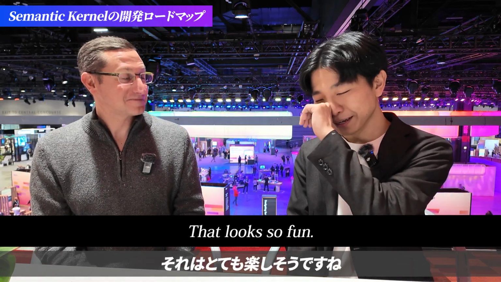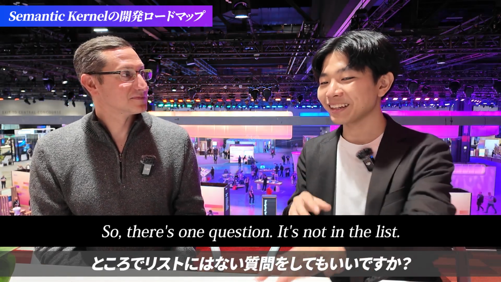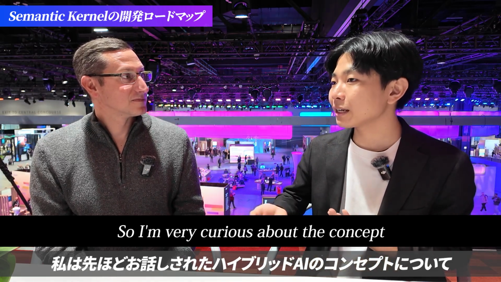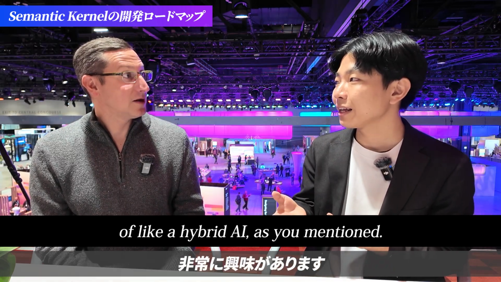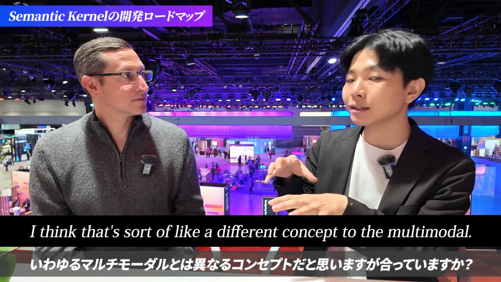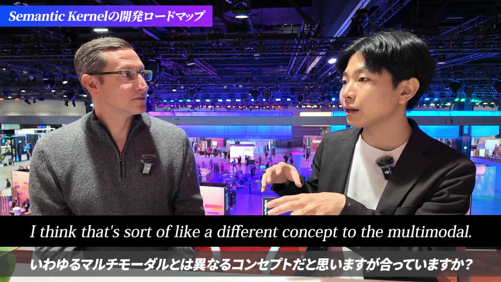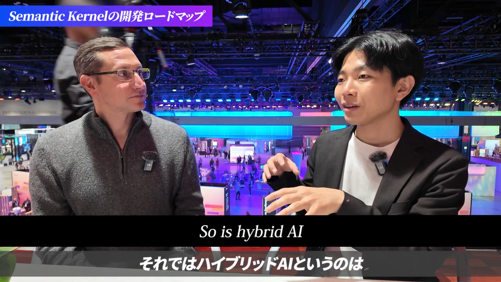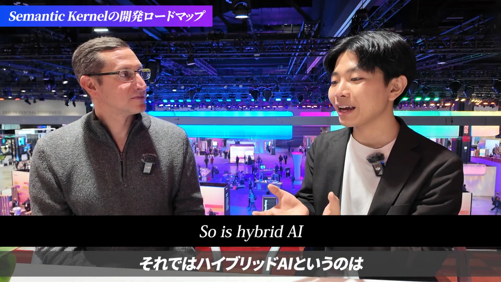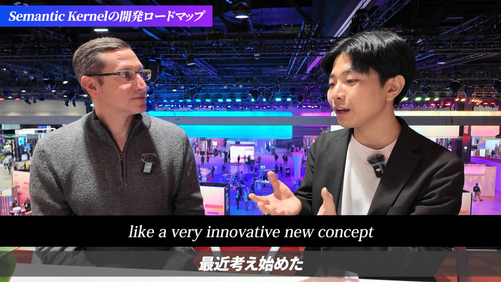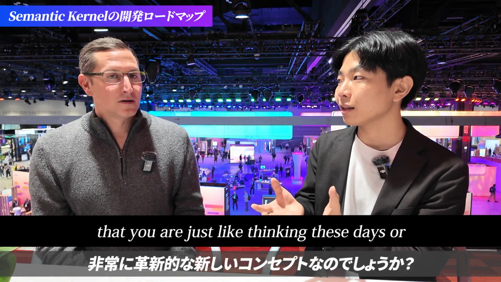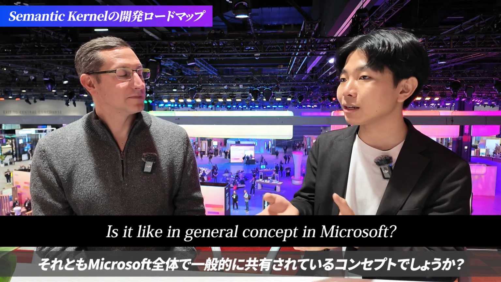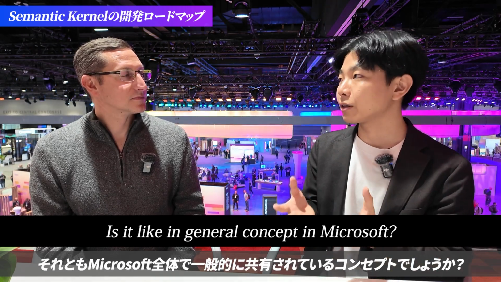That looks so fun. So there's one question, it's not in the list. I'm very curious about the concept of a hybrid AI, as you mentioned. I think that's a different concept to the multimodal. That's right, exactly. So is hybrid AI a very innovative new concept that you are just thinking about these days, or is it a general concept in Microsoft?